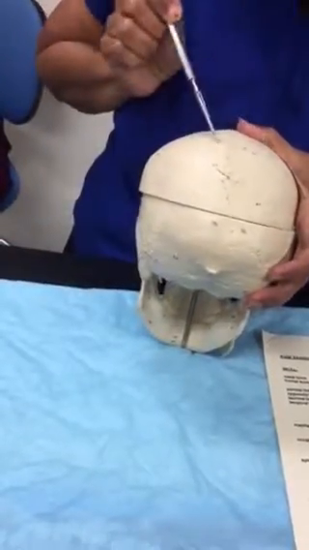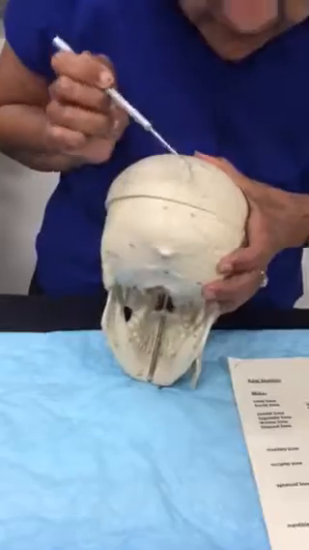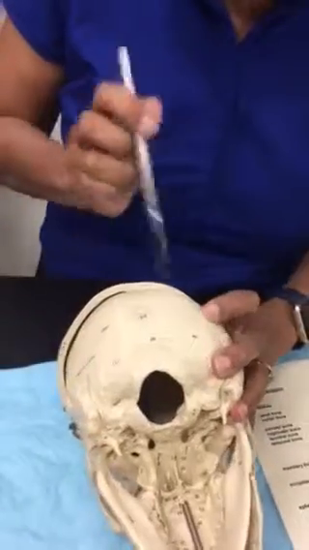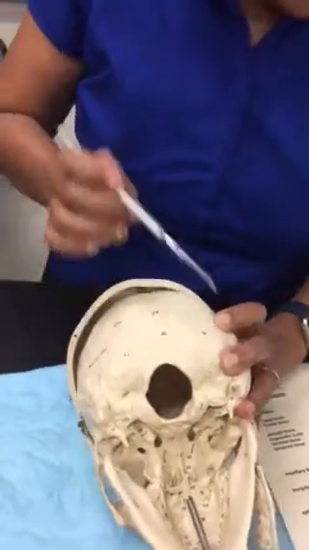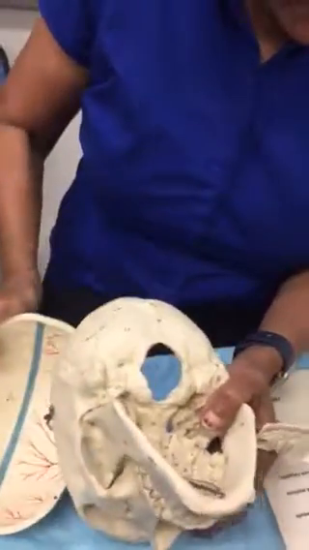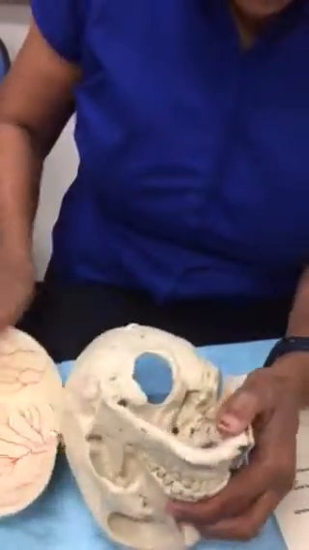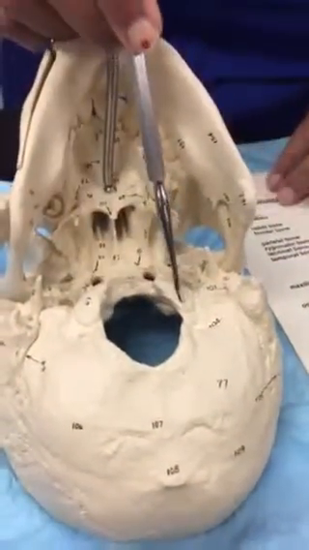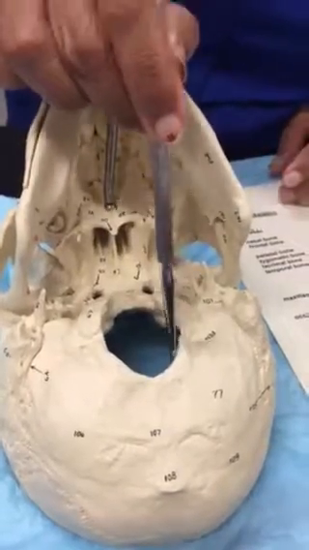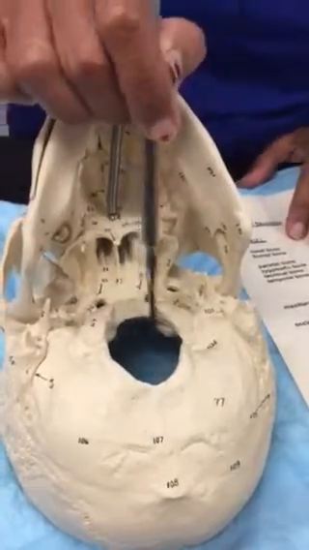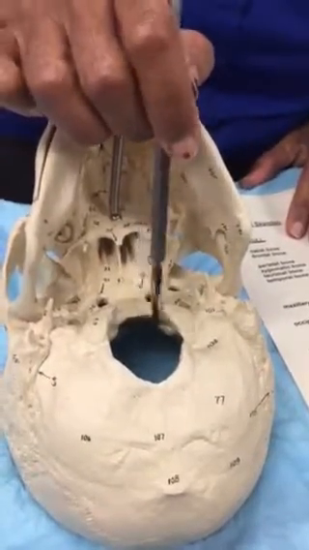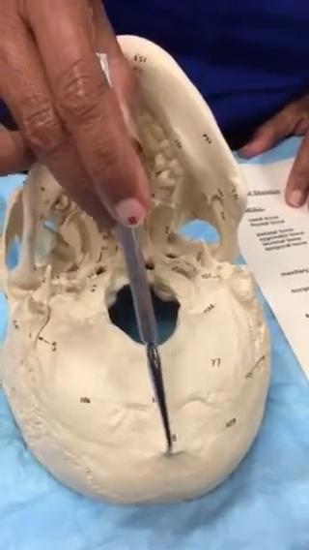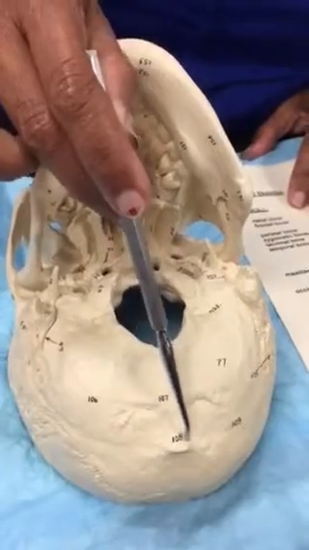These two are the parietal bones, and here is the lambdoid suture. This big bone here is the occipital bone. In the occipital bone, you need to know the occipital condyles. These are the occipital condyles. This large hole through which the spinal cord will pass is the foramen magnum, and this is the external occipital protuberance.